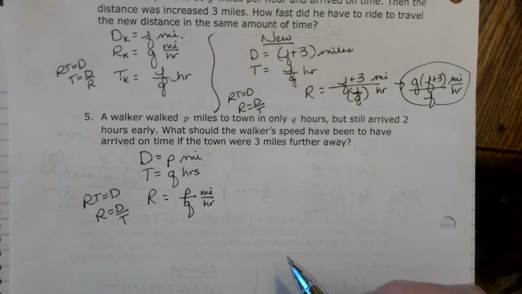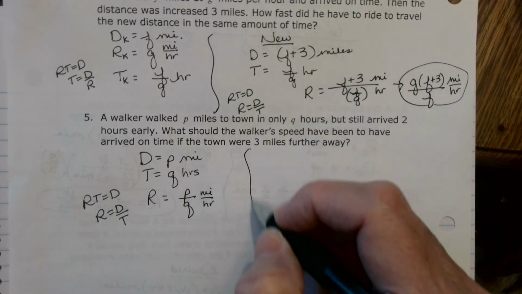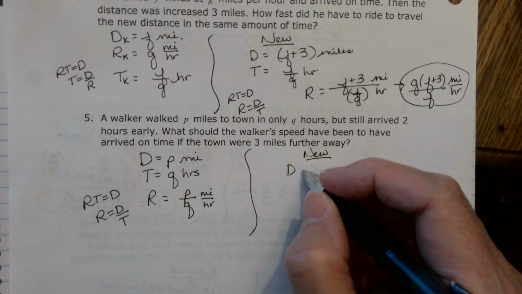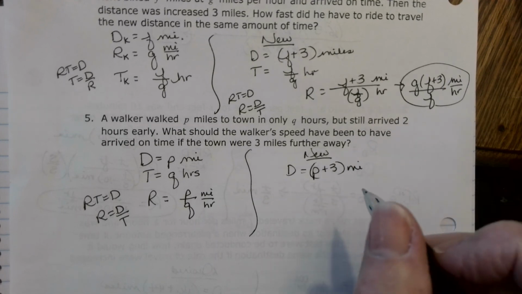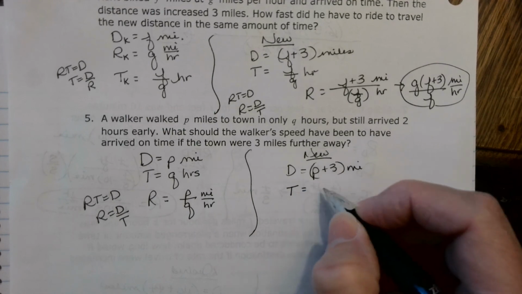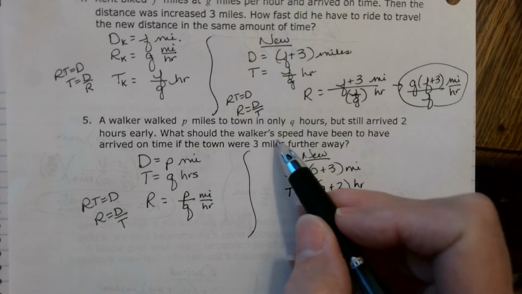Now, it says he arrived 2 hours early. What should the walker's speed have been to have arrived on time if the town were 3 miles further away? So now, the new scenario here is with my distance being 3 more miles, so P plus 3. My time, he was 2 hours early, so the time of Q should be 2 more than that. And it says, what should his speed have been?